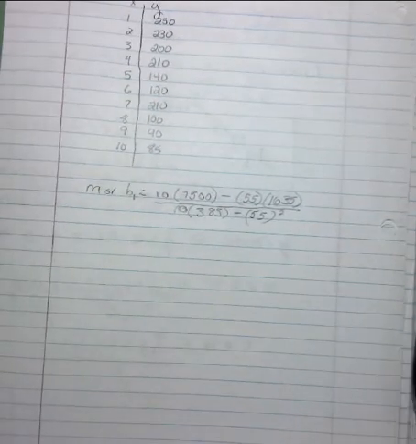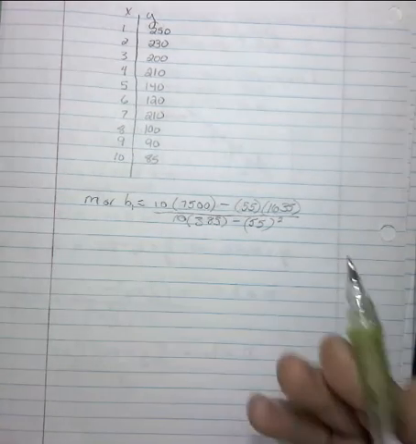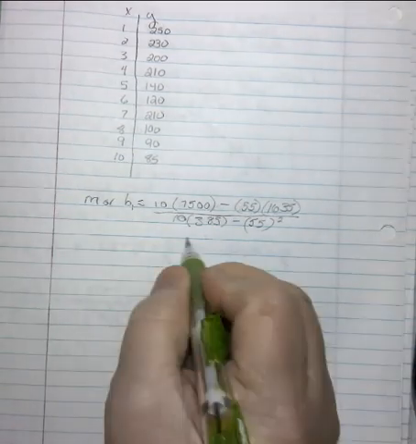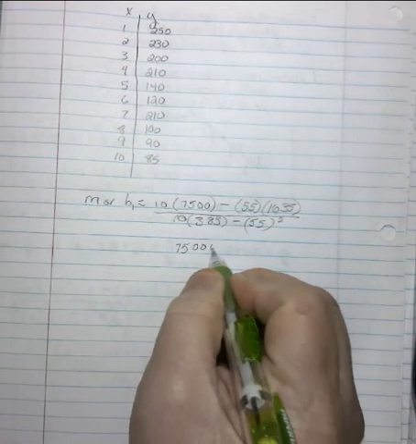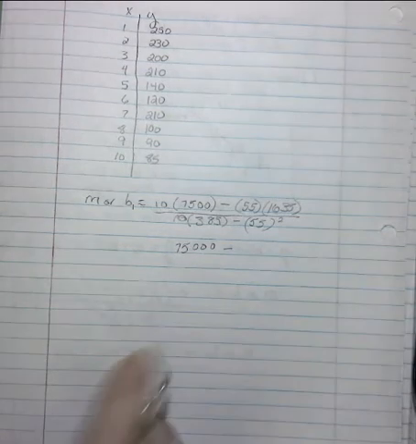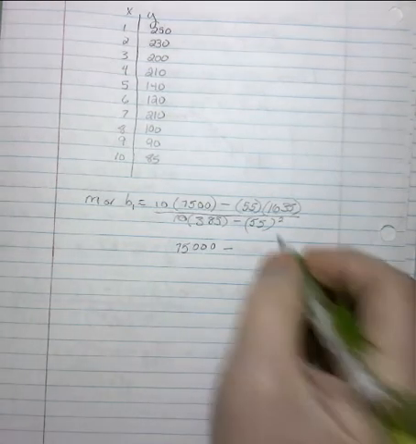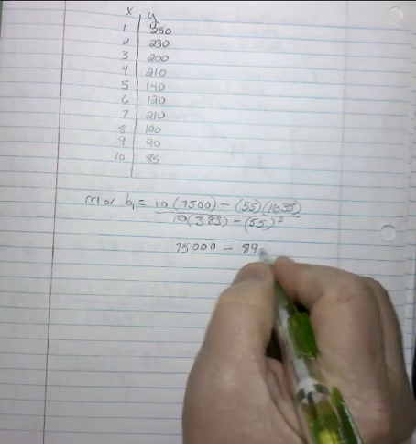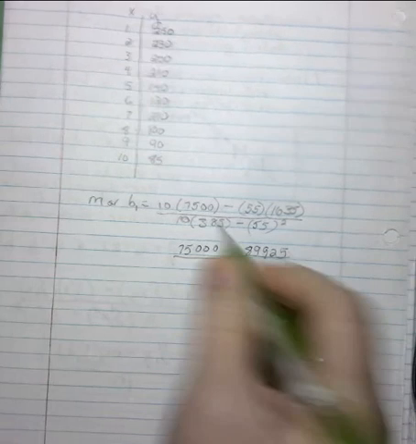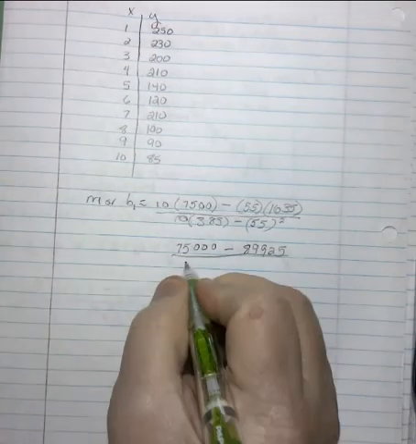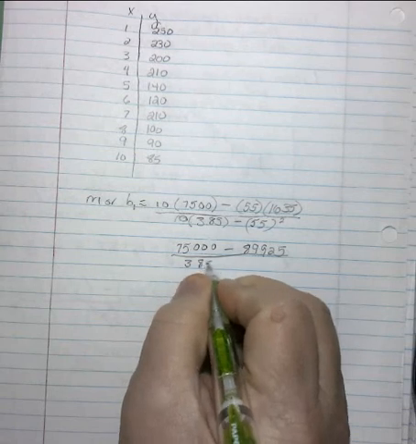And so now let's just simplify our formula. So 10 times 7,500, 750,000, minus 55 times 1,635 gives us 89,925. 10 times 385 gives us 3850.